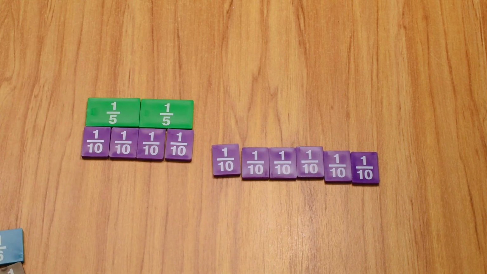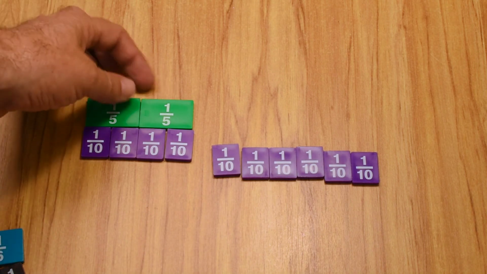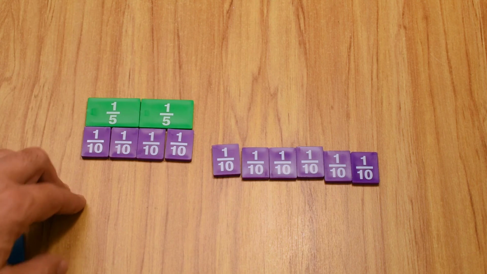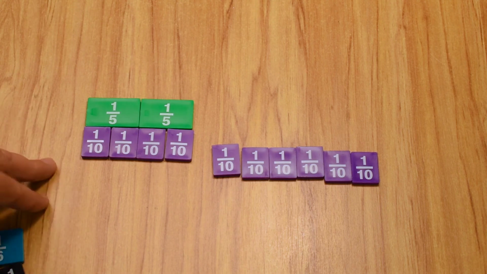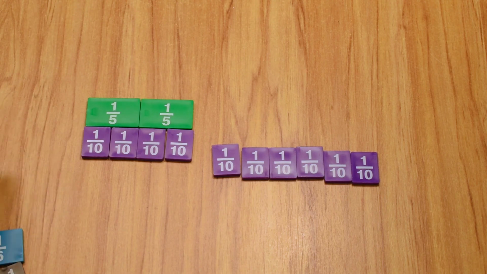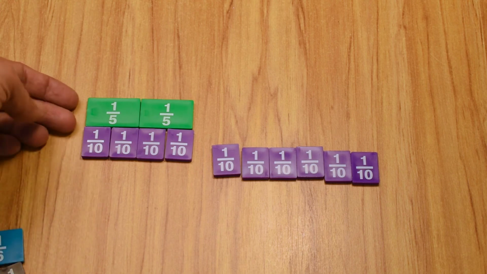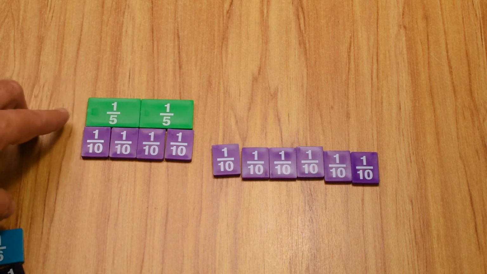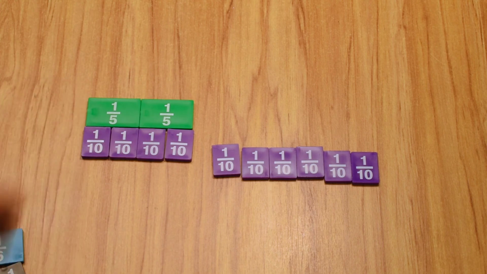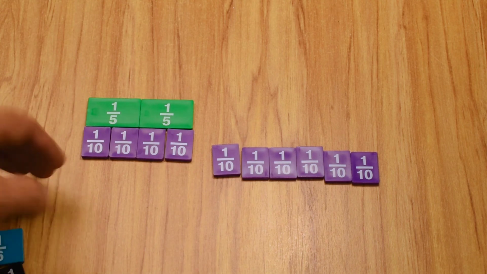Now, it's the kind of question that comes up in maths tests all the time. They say, what is the simplest fraction for something like 4/10? You would say, if I line them up next to each other like that, it would be the same as 2/5, which is a simpler way of saying 4/10.